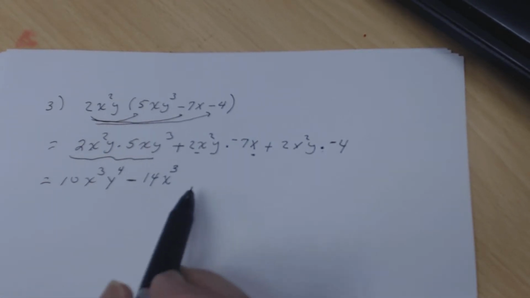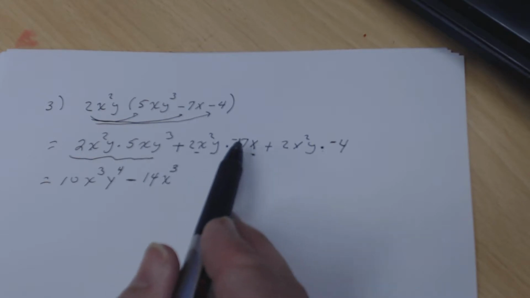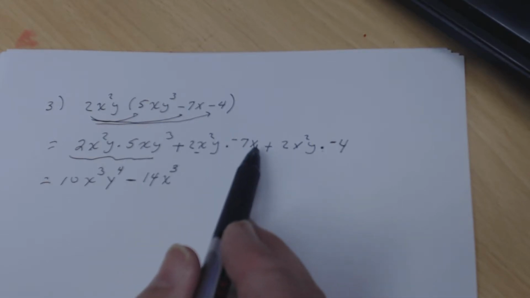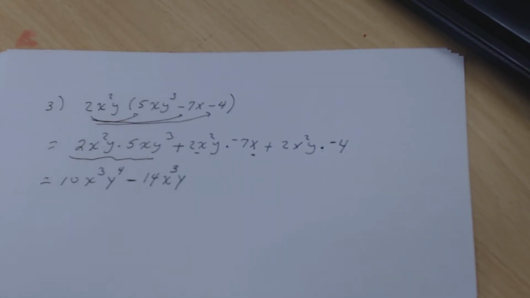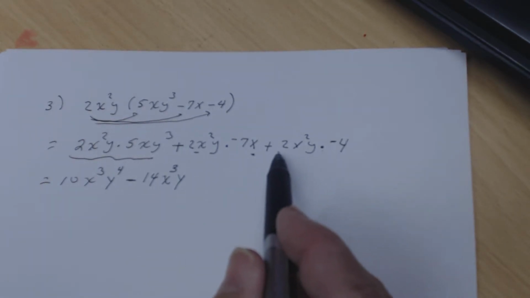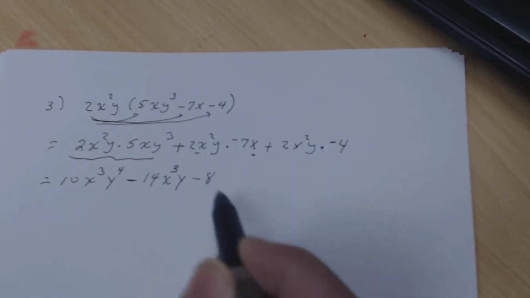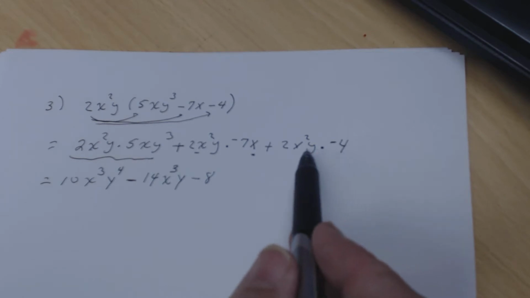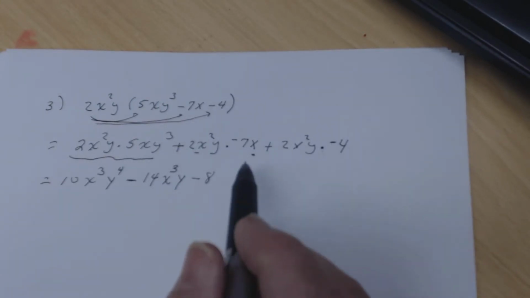Okay. Now, see this y right here? There's no y here. So y times, if you want to think of this as times 1, I guess, you could just say that's just y. All right? There's nothing there. Now over here, you're going to say a positive 2 times a negative 4 is a negative 8. And then there's no variables here. So all you do is just bring this down. So that's just x squared y.